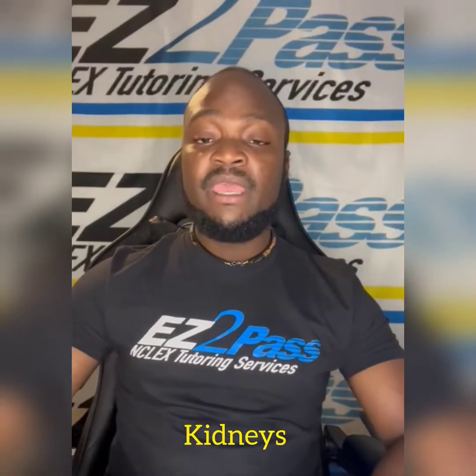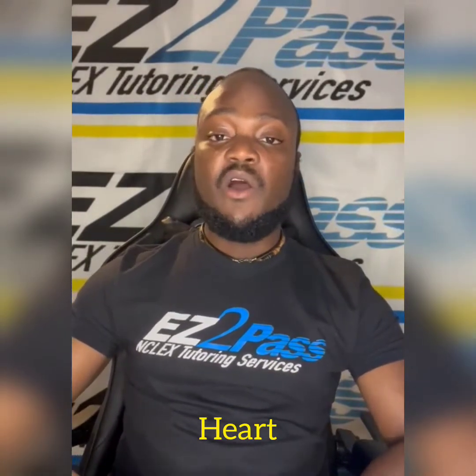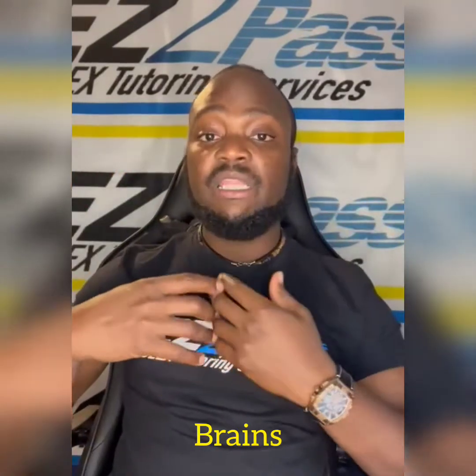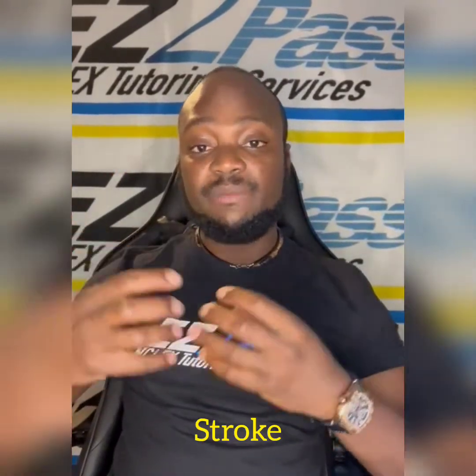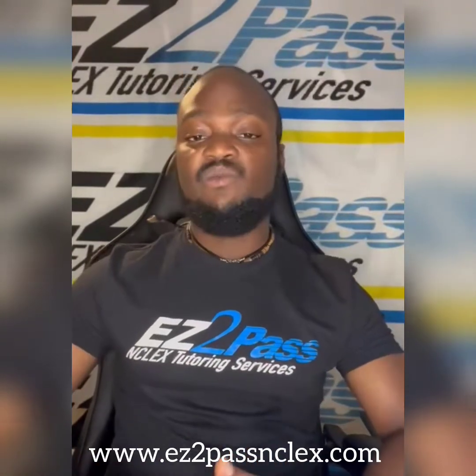It can affect the lungs. It can affect the kidneys. It can affect the heart. Okay. And then it can also affect the brain. So it can lead to stroke, because if the blood is pooling, it can clot easily, and then it can cause stroke. It can cause kidney failure. And it can also cause some heart failure as well.